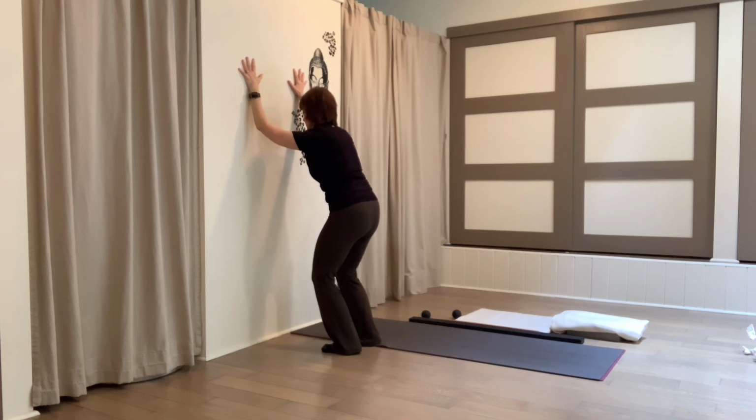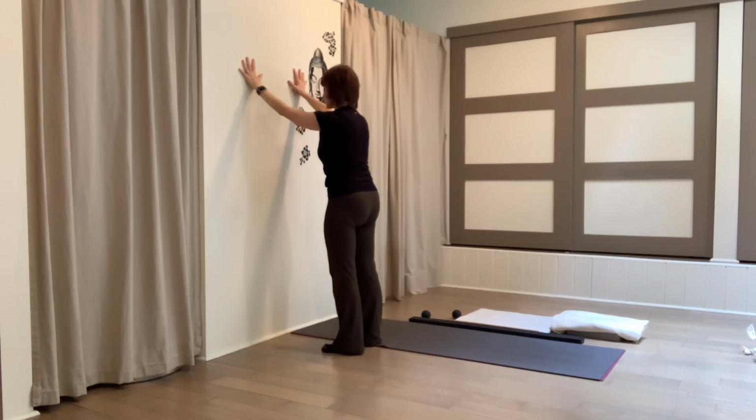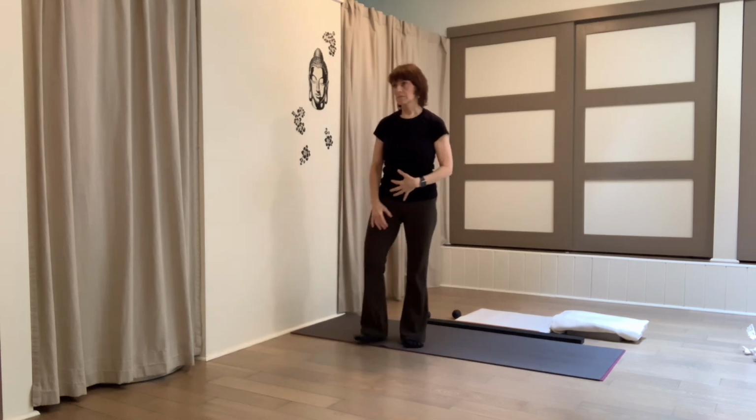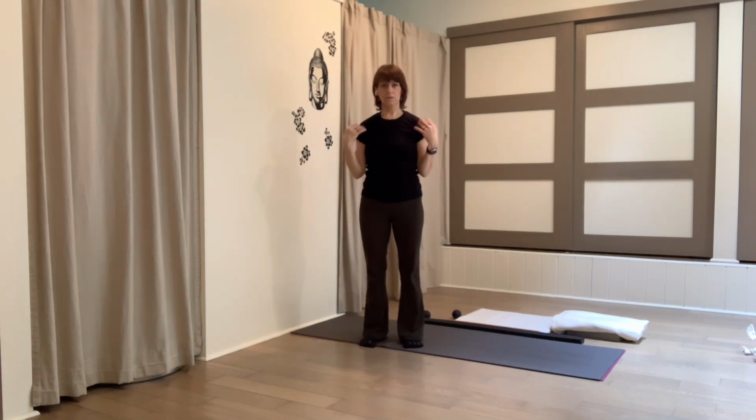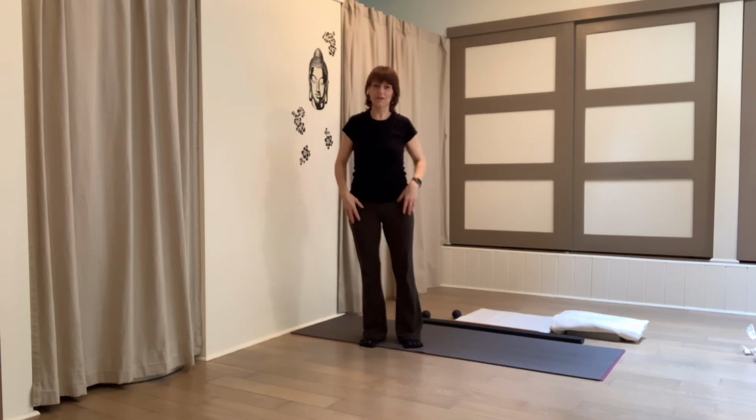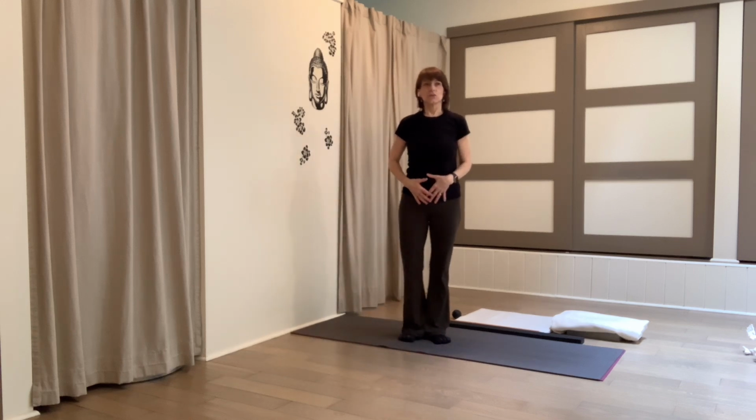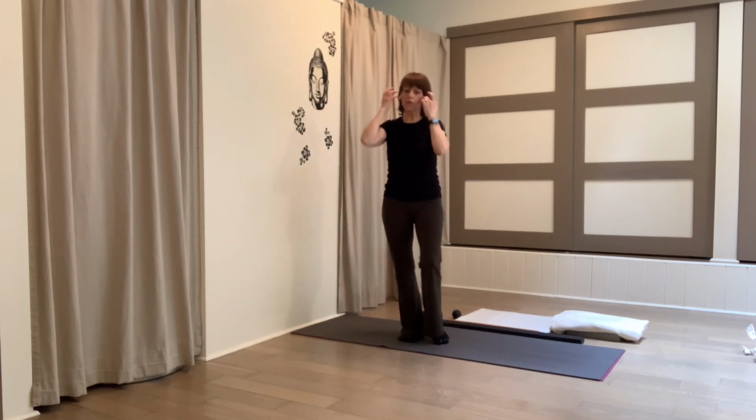One more left and back and right and back. And then stand. And what does that feel like? Okay, good. So let's move into a few more movements.